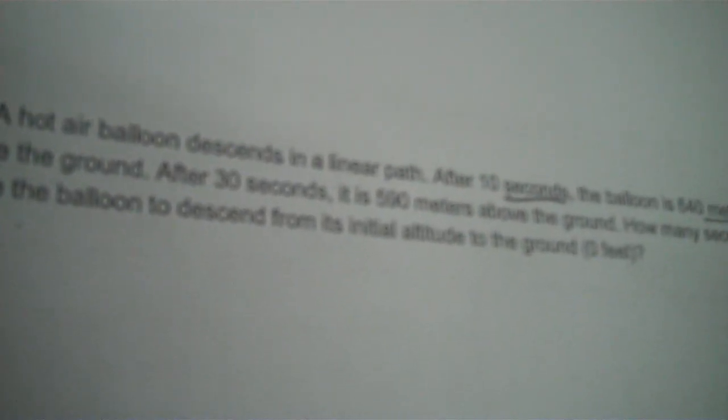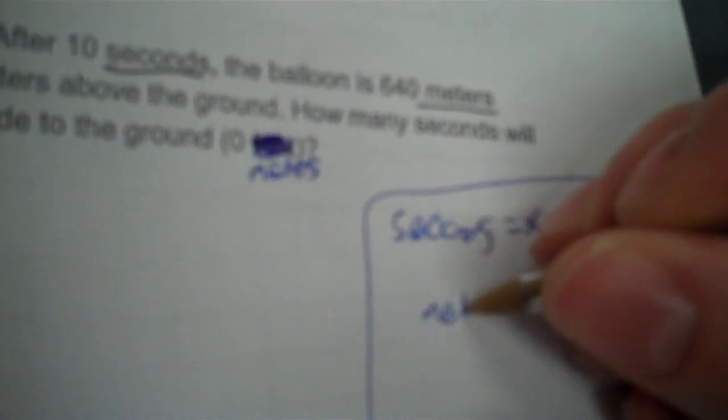Now the next problem. A hot air balloon descends in a linear path. That means it's going down. So you can expect to get a negative slope out of this. After 10 seconds, the balloon is 640 meters above the ground. After 30 seconds, it is 590 meters above the ground. How many seconds will it take the balloon to descend from its initial altitude to the ground? Okay, so you find how many seconds it takes to get from its high point to the ground. So you have seconds, and I screwed this up. Instead of 0 feet, that should say 0 meters. Okay, so seconds is X, meters is Y.